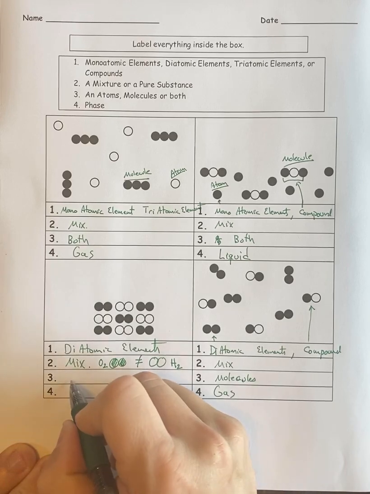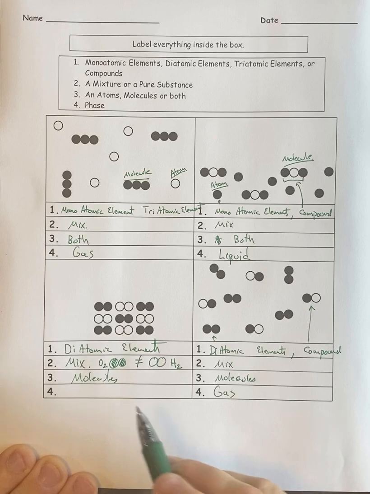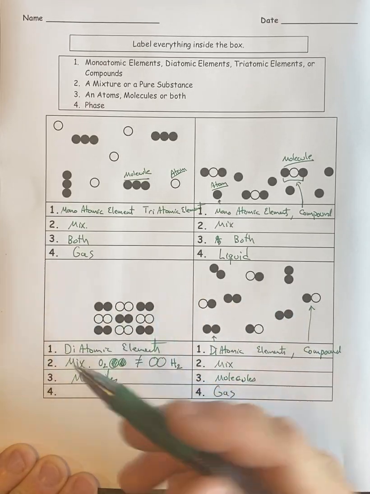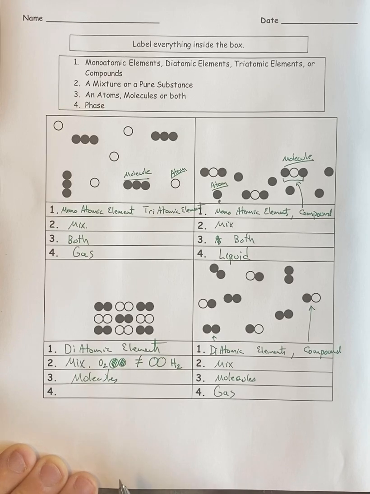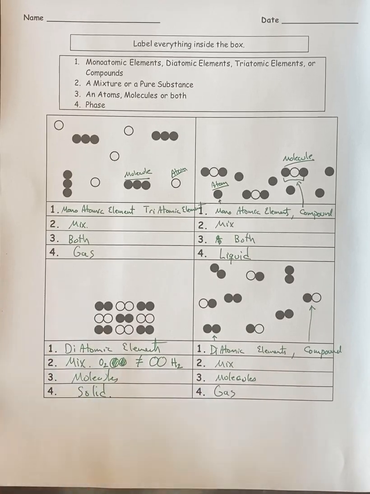Atoms, molecules, or both. Molecules, again, just like this, except different phase. And there's no singles, so that's what makes it no atoms there. And phase, solid. So we will be doing a bunch of these practice problems just for practicing identifying what's in the box. I hope this explains it. If you have more questions, feel free to message me or ask me in class and we'll go over more of these.